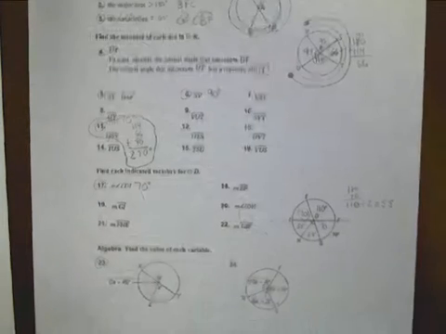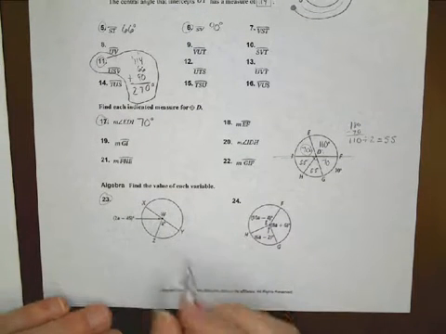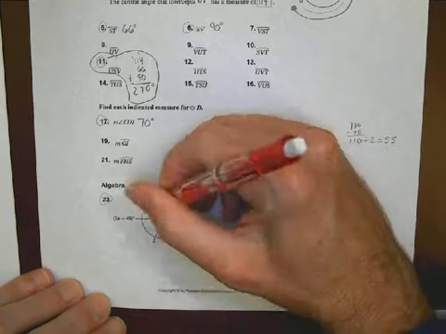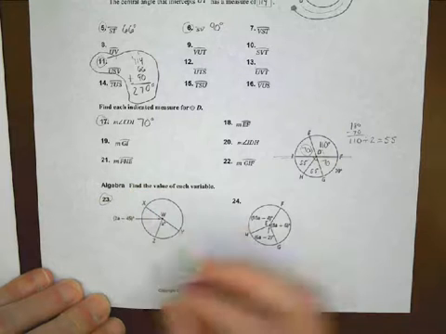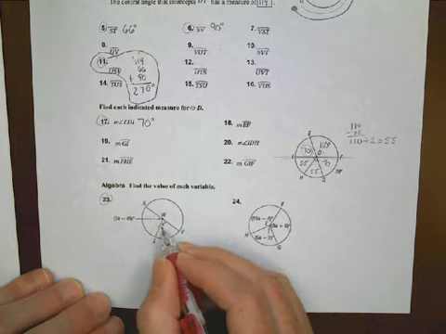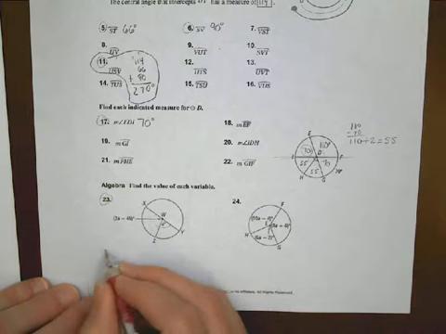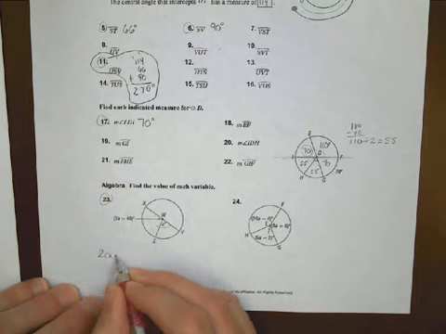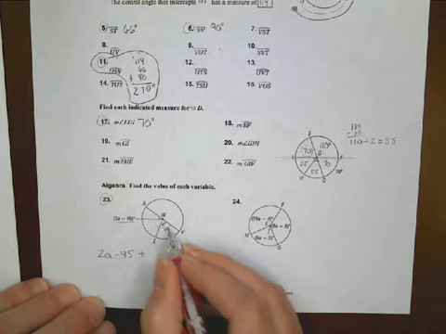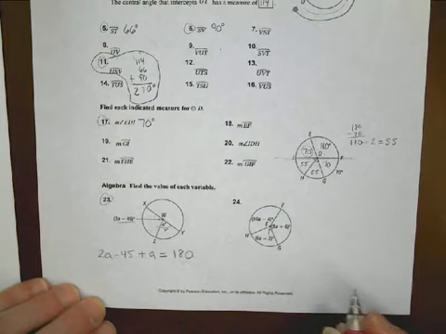Okay, looking at number 23, it says find the value of each variable. We're looking at the variable, it's going to be a. All right, so look at this one here. What I notice is that I have a diameter, XY, that goes across circle W. Because it's a diameter, that means that this angle plus this angle is going to equal 180 degrees. So I'm going to set it up as an equation. I'm going to take the 2a minus 45 from here, and I'm going to add that to the a from here, and I'm going to set that equal to what it should be, supplementary angle, 180 degrees.